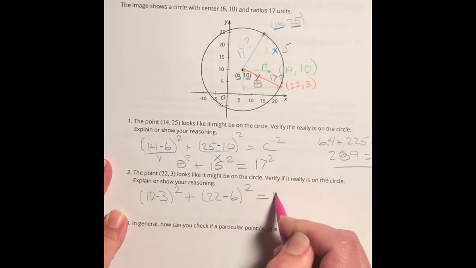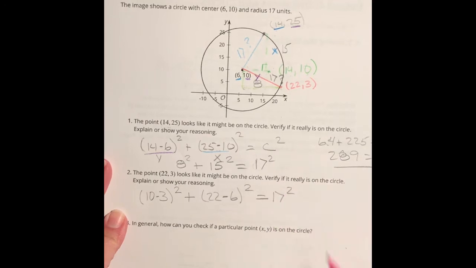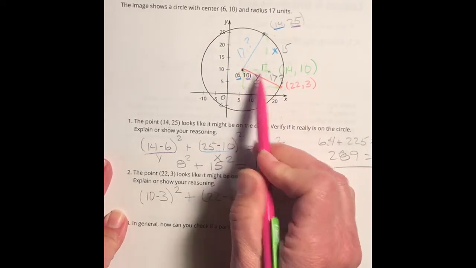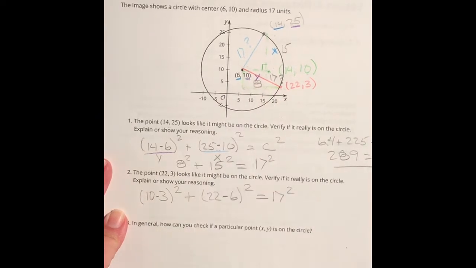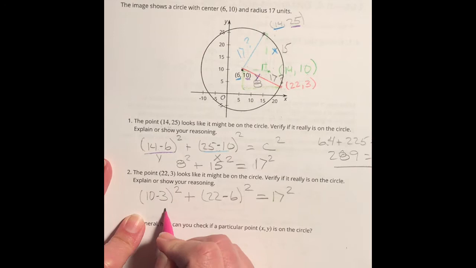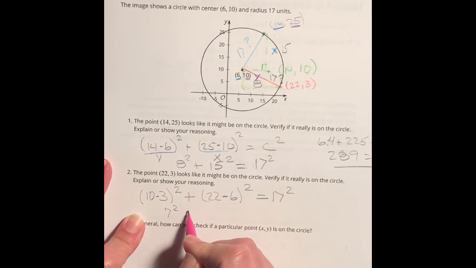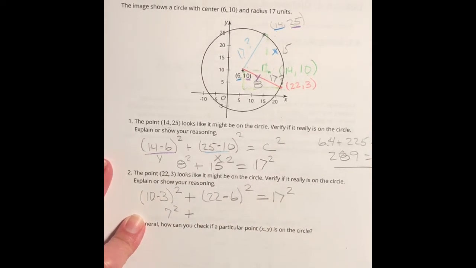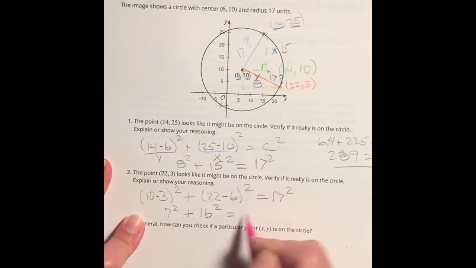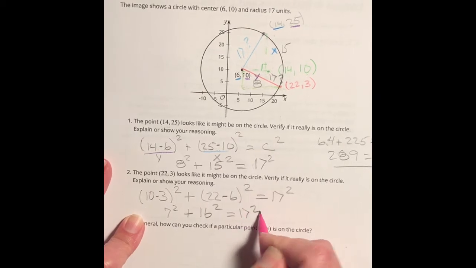And then we know that that needs to be equal to 17 squared, because if this is definitely a point on the circle, it has to be a distance of 17 for our hypotenuse. So 10 minus 3 is 7, so 7 squared, plus 22 minus 6 equals 16 squared, needs to equal 17 squared.